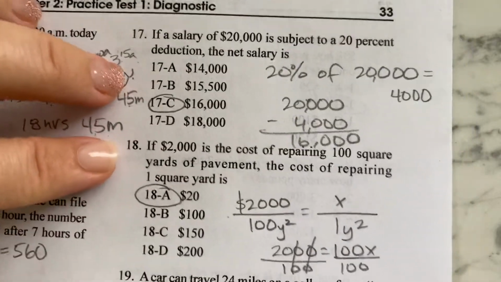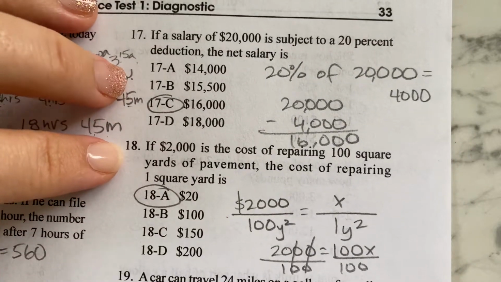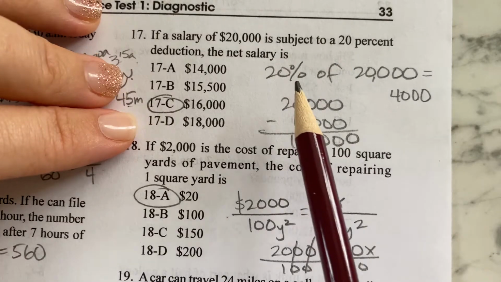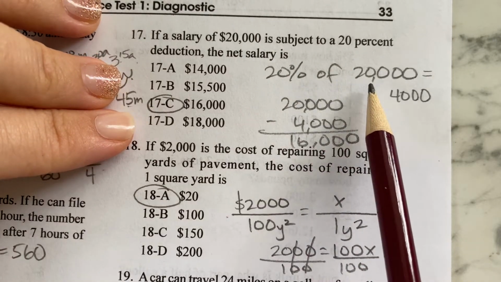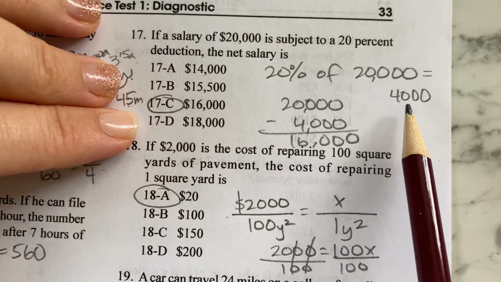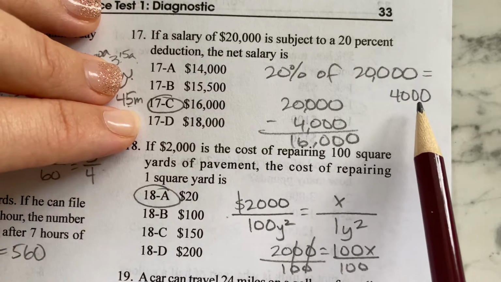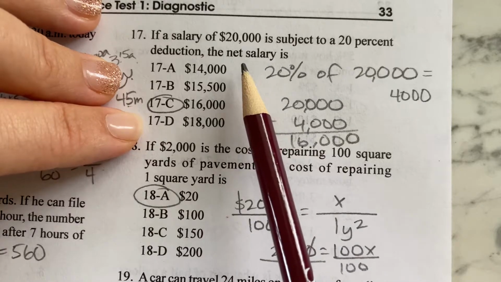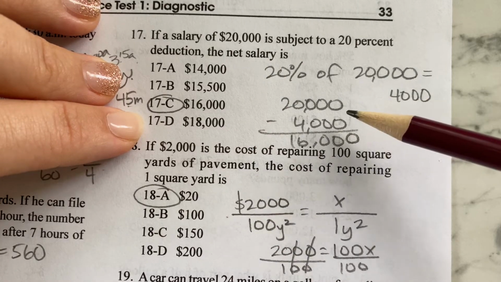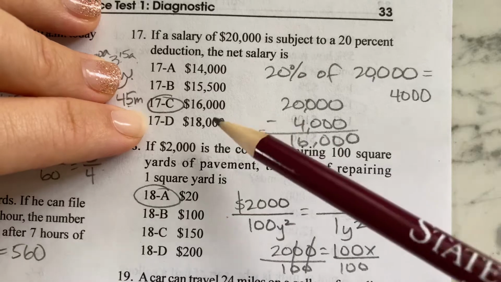Okay, moving on. 17. This was a percent of a number situation. So you had to do 20% of 20,000, which is 4,000. That represents the deduction that this person is getting. That sucks. And then they want the new net salary. So then you would just have to subtract 20,000 minus 4,000, which is 16,000.